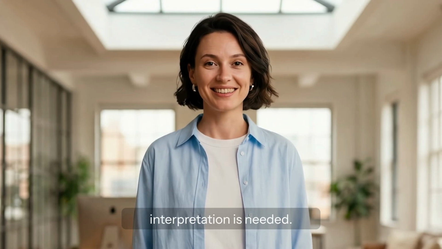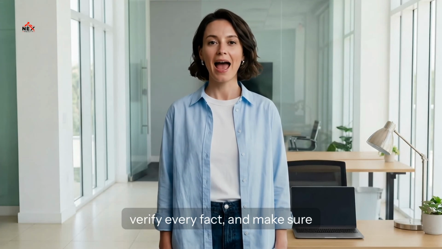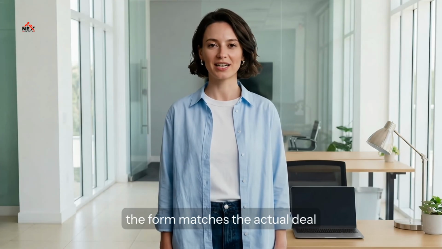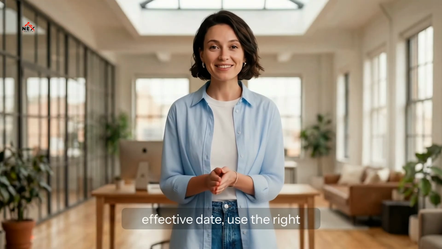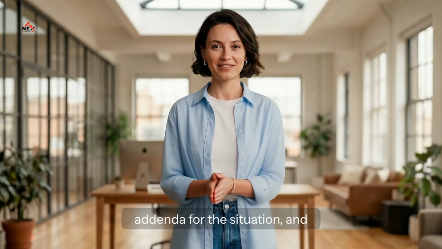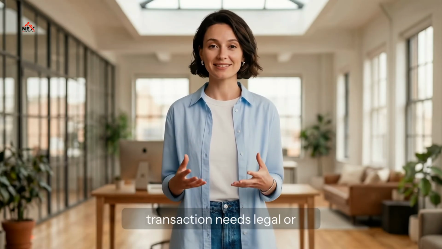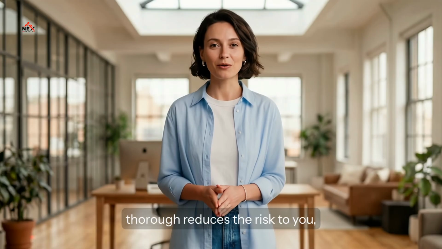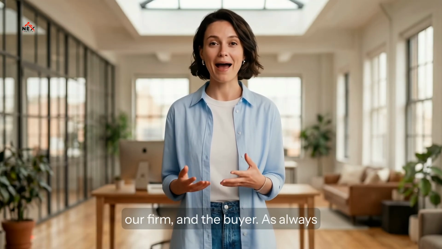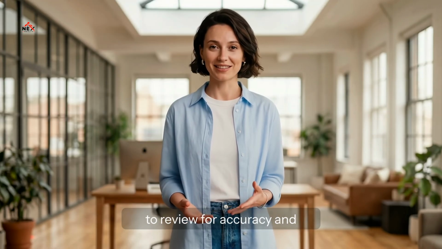When you work with the Florida as-is contract, your job is to complete every blank carefully, verify every fact, and make sure the form matches the actual deal in front of you. Track every timeline from the effective date, use the right addenda for the situation, and involve attorneys and closing professionals whenever the transaction needs legal or technical guidance. Being thorough reduces the risk to you, our firm, and the buyer. As always, look to management for support to review for accuracy and completeness.